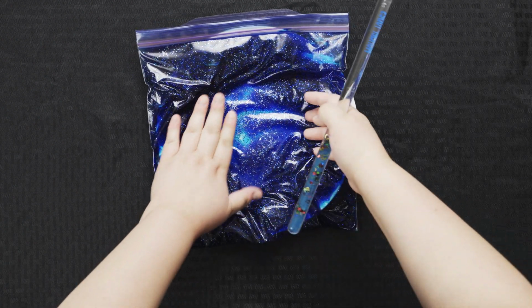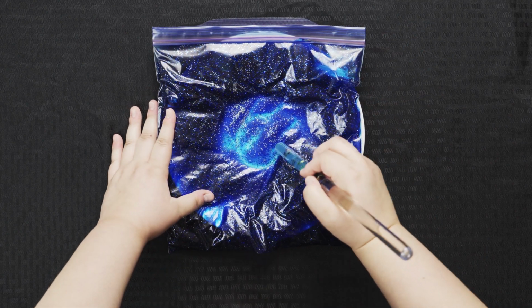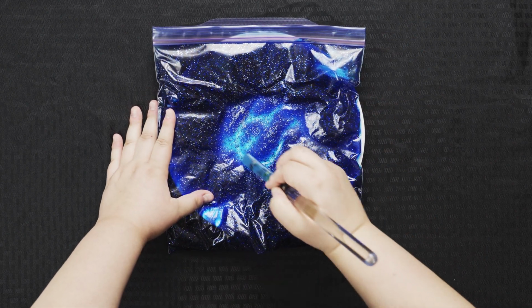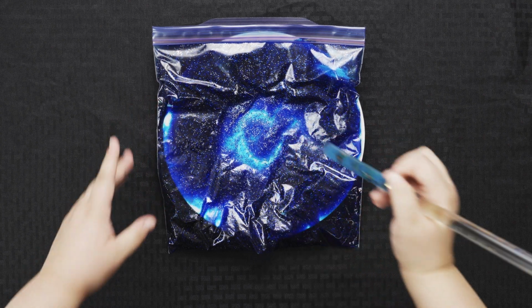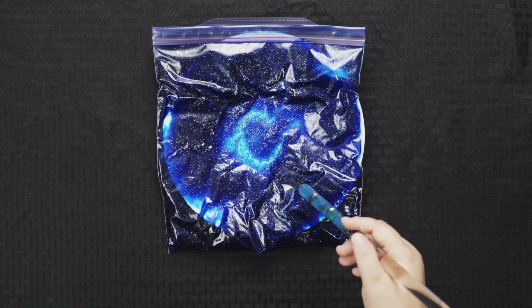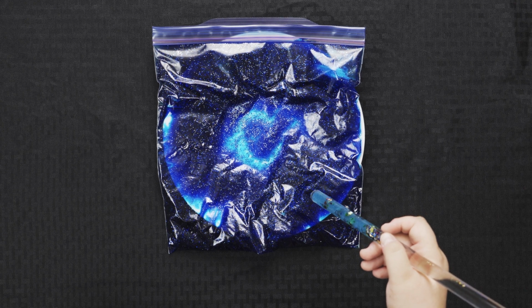All right, let's make our lowercase c now. You hear that glitter? It's squishing the glitter. Lowercase c, C, cat.